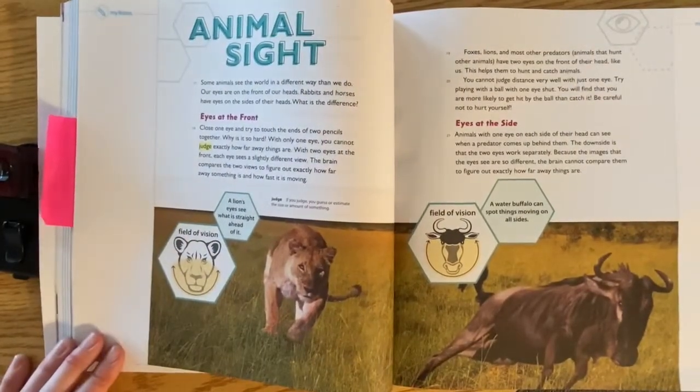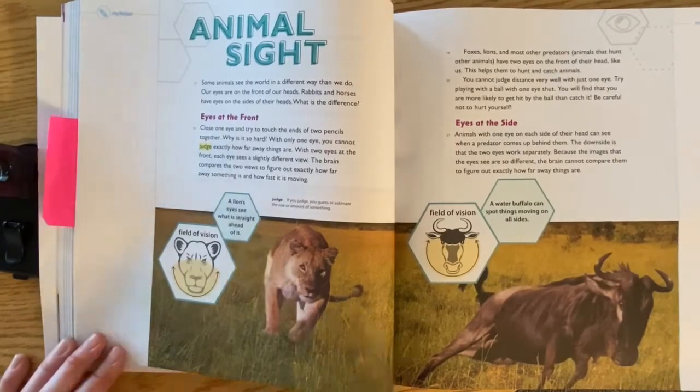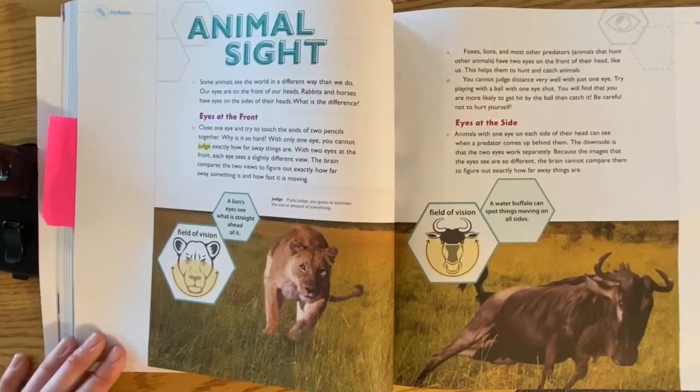Animal sight. Some animals see the world in a different way than we do. Our eyes are on the front of our heads. Rabbits and horses have eyes on the sides of their heads. What is the difference? Eyes at the front. Close one eye and try to touch the ends of two pencils together. Why is it so hard?